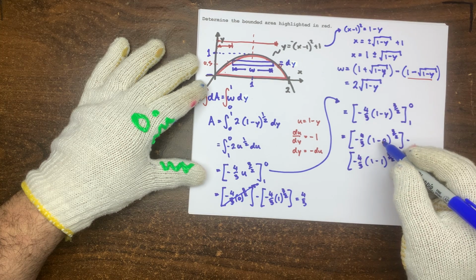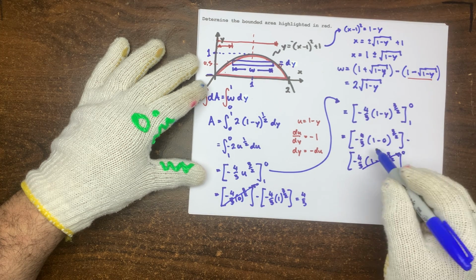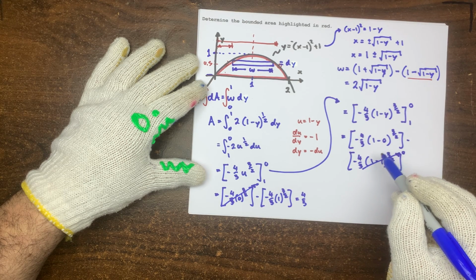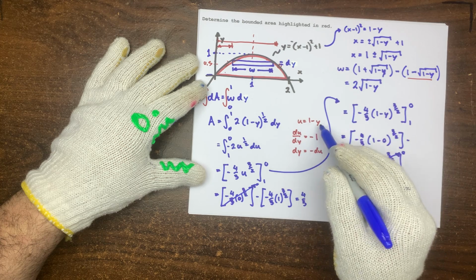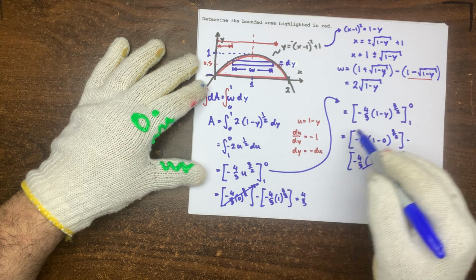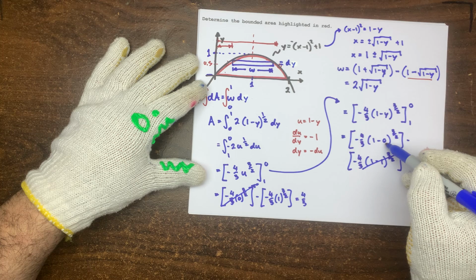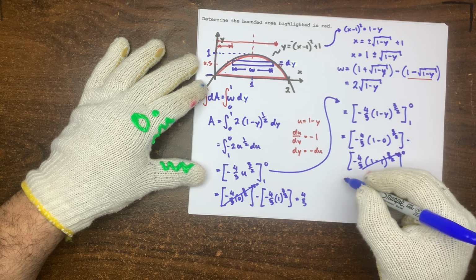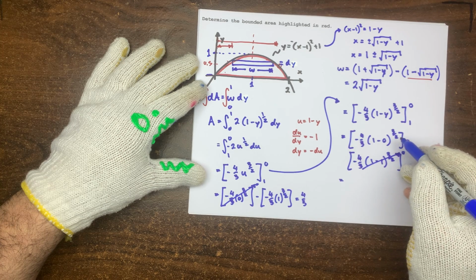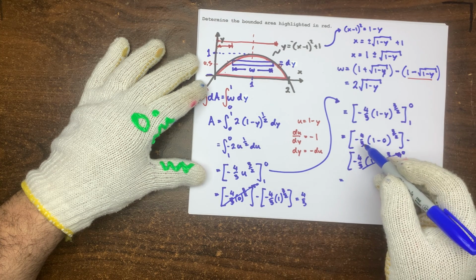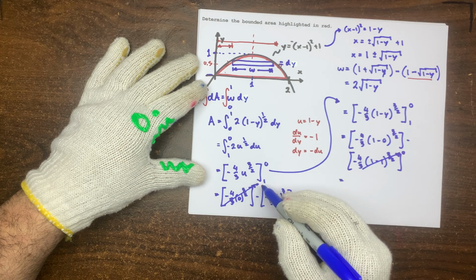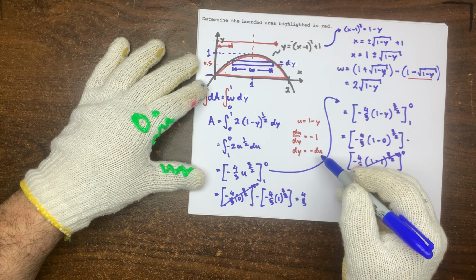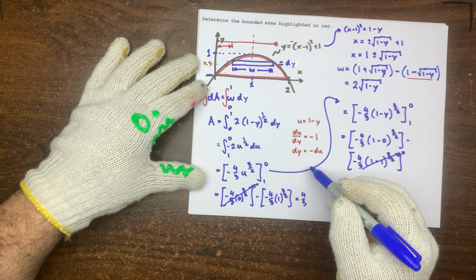So this guy is going to be a value, this guy is going to be 0. And now we're going to have negative 1 minus y, 0. I don't know why I get a negative here. So is there a negative to begin with? du.